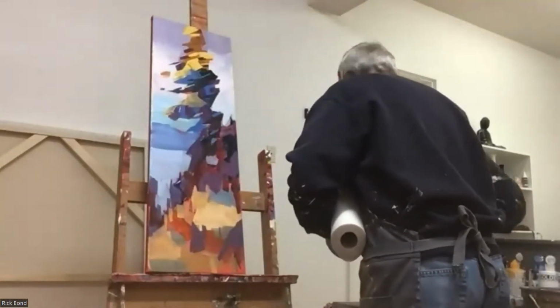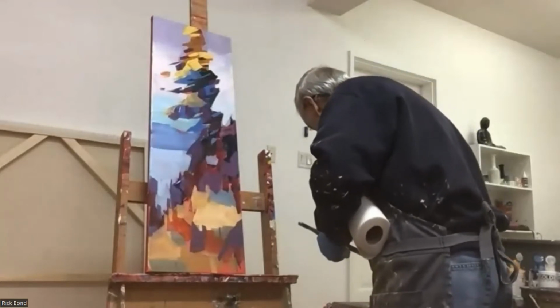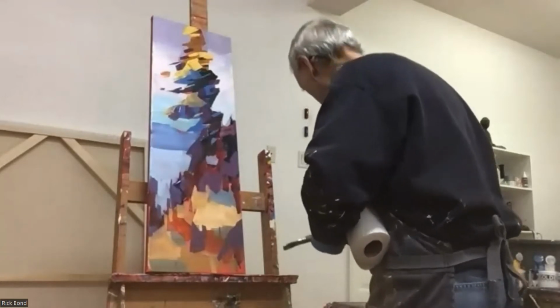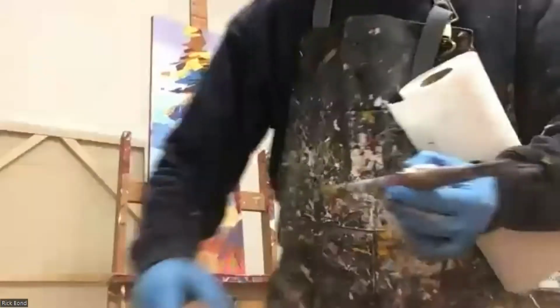What do you use for your palette, Rick? What do I use for my palette? I use a sheet of glass.